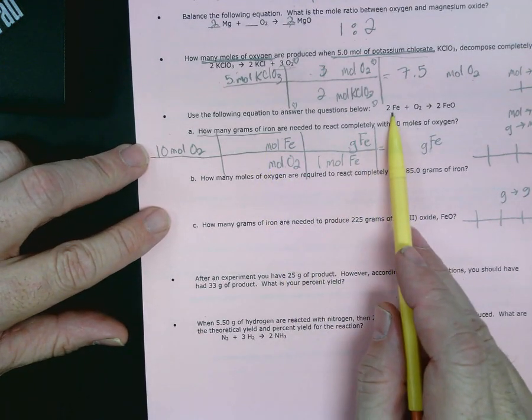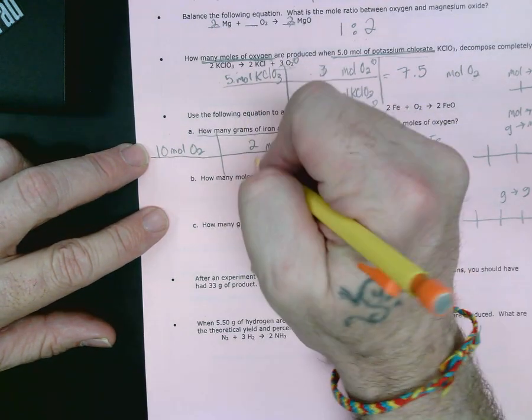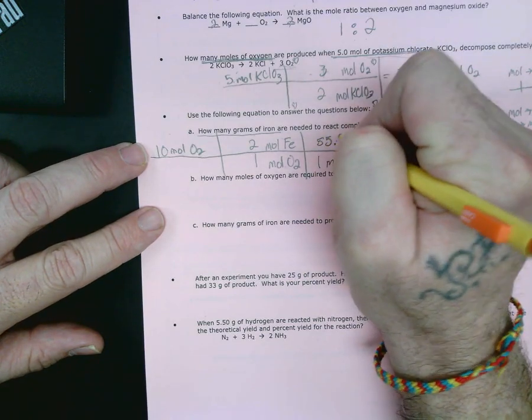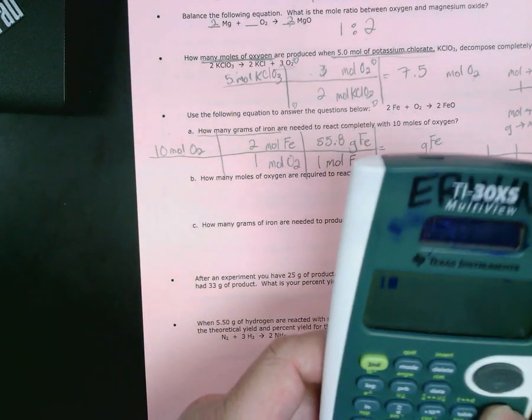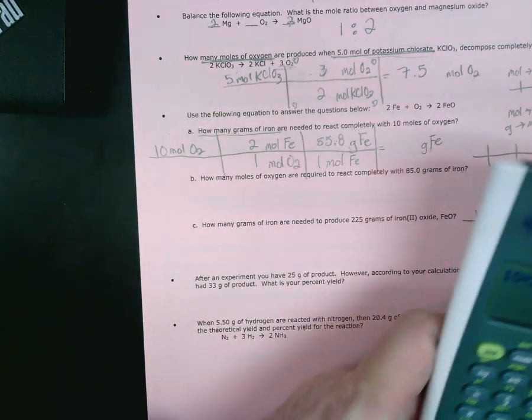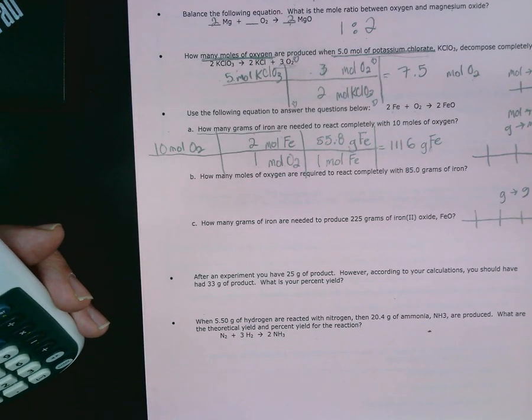Moles of Fe, I have 2. And then moles of O2, I have 1. And then how many grams of Fe are in 1 mole of iron? It is 55.8. And now it's a math problem. So the way I do it is a little bit weird, but I've always just done it this way. I do 10 times 2 times 55.8 all in one line like that. Enter. And then I do divided by 1, enter, divided by 1, enter. I don't know why I do that. It's just how I do it. So it looks like I get 1,116 grams of iron out of this thing.